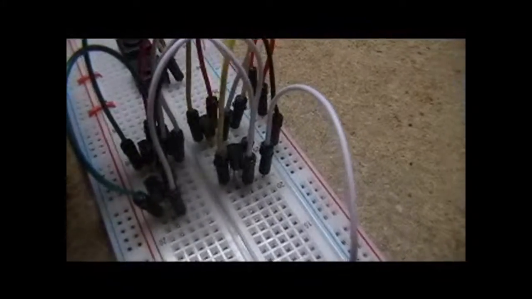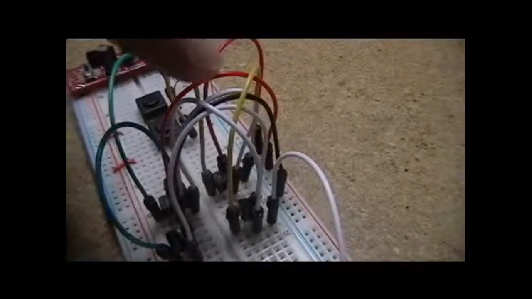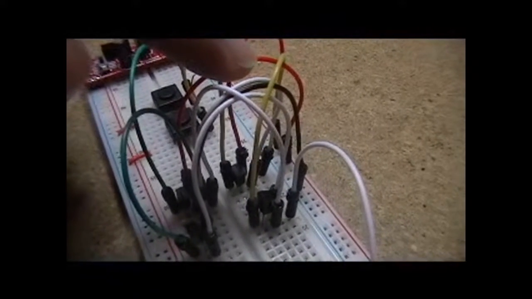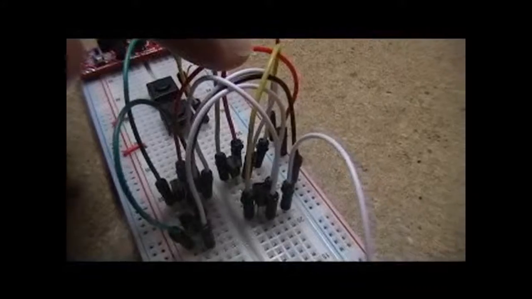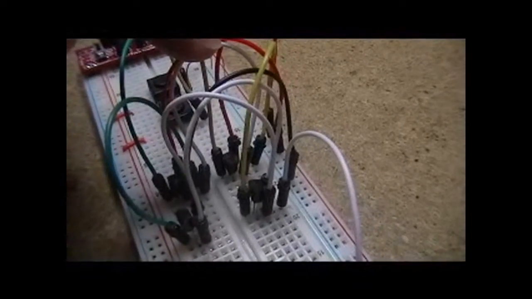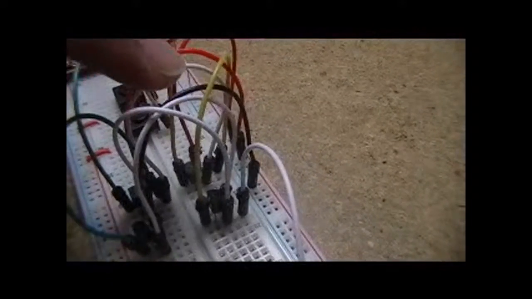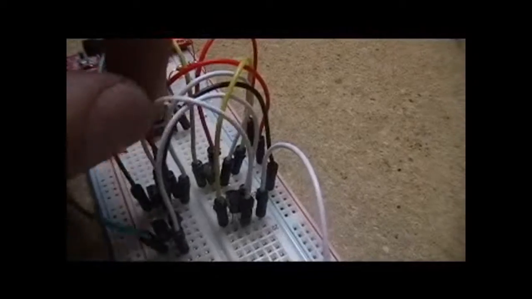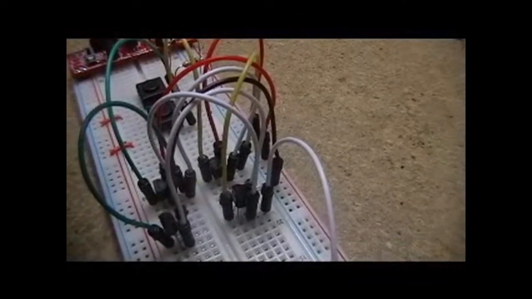They both have positive potential to the source, these red wires here, and the drains are tied together with this white wire, and the output of these two is sent over to the N channel.